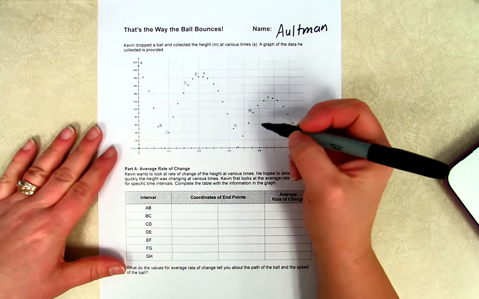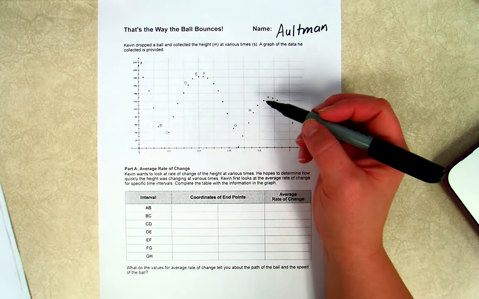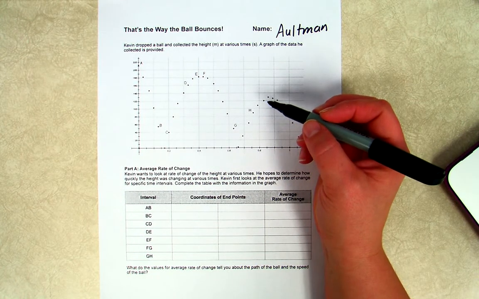In this video, I just want to help you get started on completing the ball bounce activity, which you do need to submit to the Dropbox for marks.